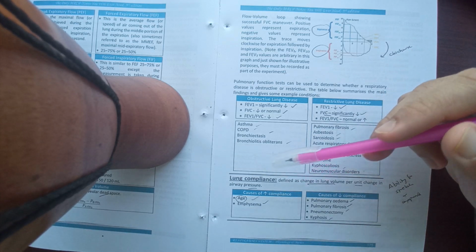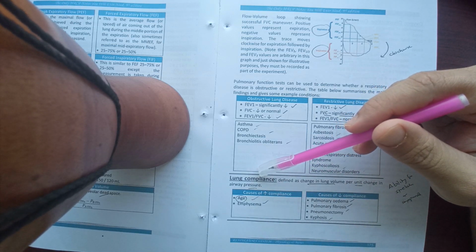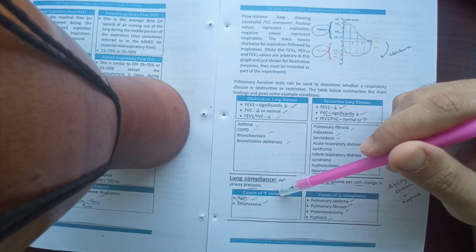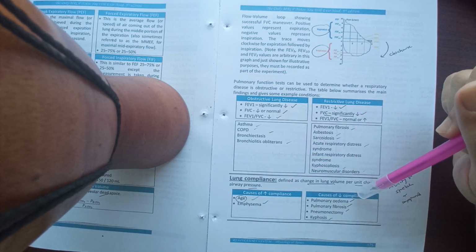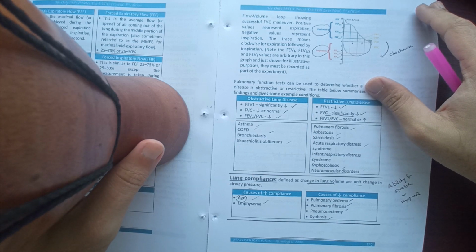And lung compliance is defined as the change in lung volume per unit change in air pressure. The causes of increased compliance can be age or emphysema, and so basically it's the ability to stretch and expand. So it increases with age and emphysema, and decreases with pulmonary edema, pulmonary fibrosis, pneumonectomy, or kyphosis. All this can decrease compliance.